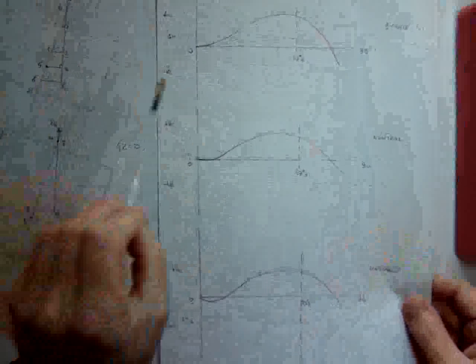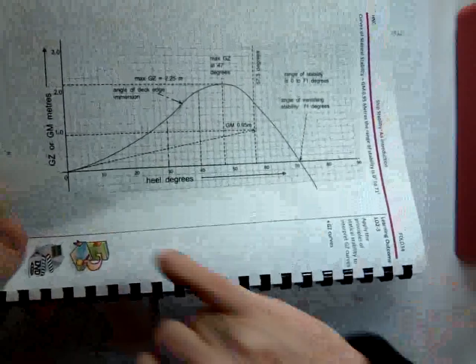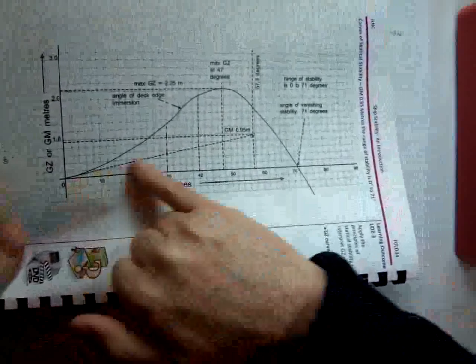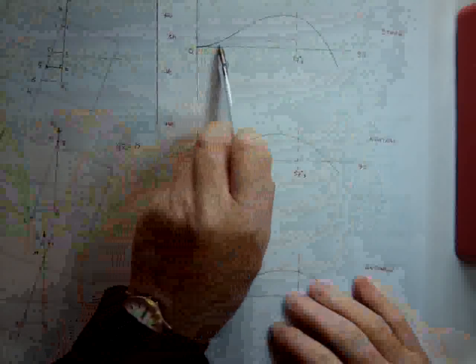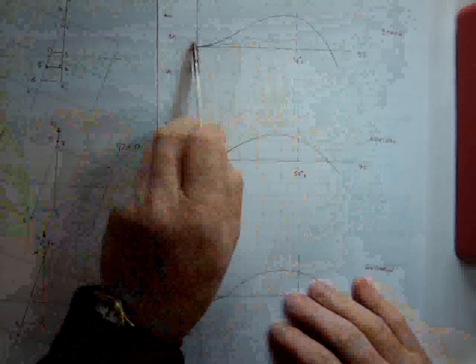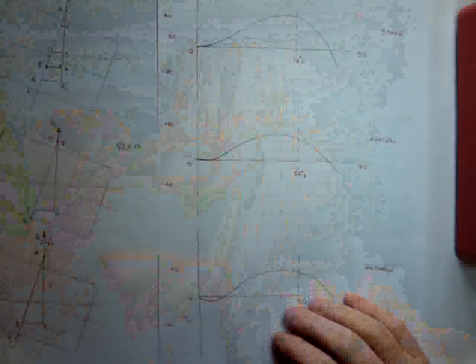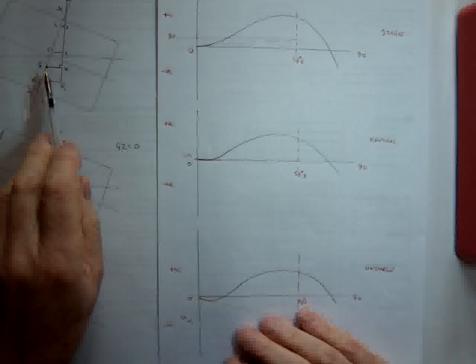So in the first one, the stable vessel, you can see that's just like the curve that we did originally, where you drew your tangent to the curve 57.3 and you got a positive GM. So on this curve here we draw a tangent to the curve 57.3, positive GM. Okay, happy with that? So that's a stable vessel, and that relates to this sketch here.